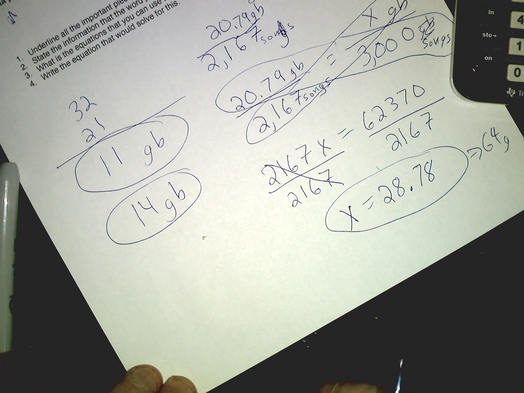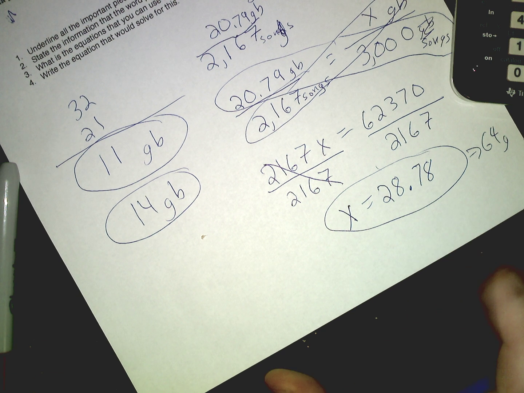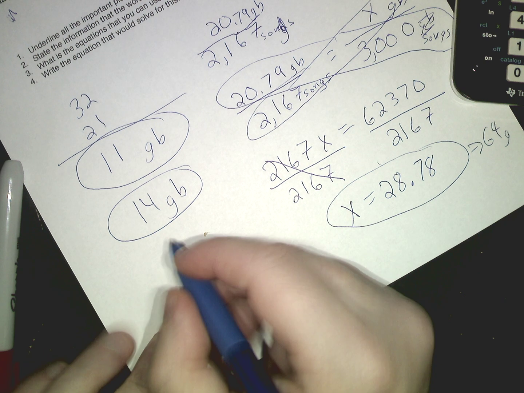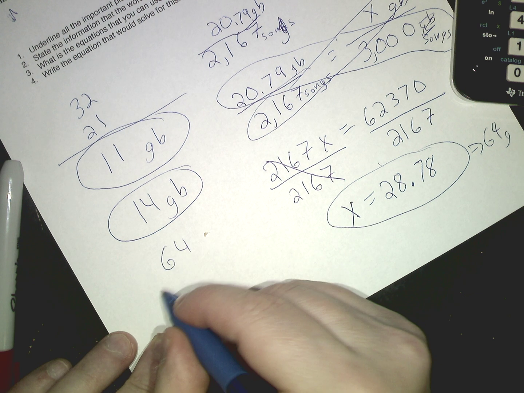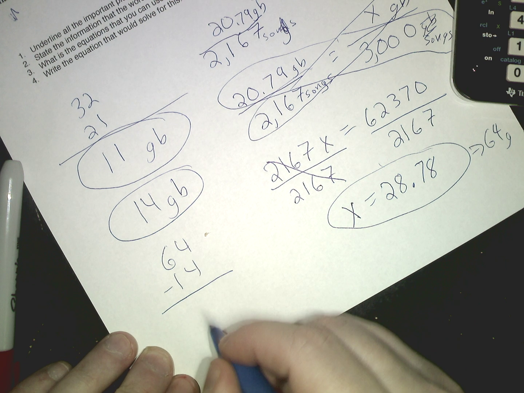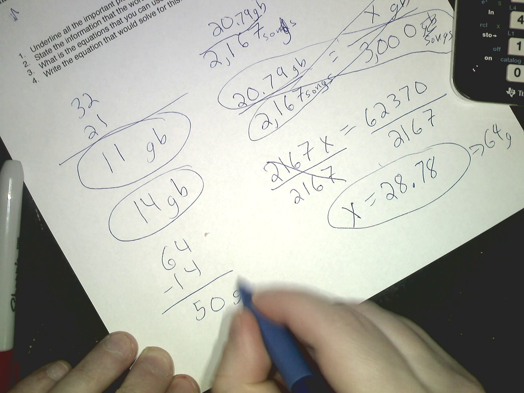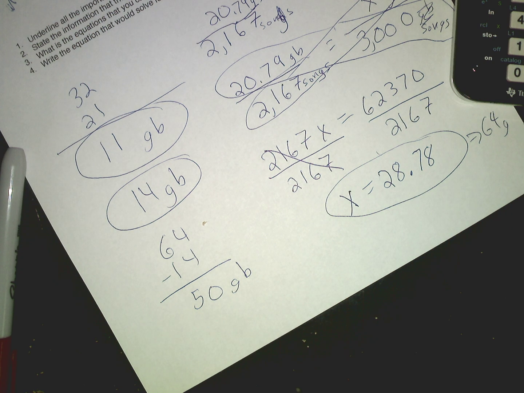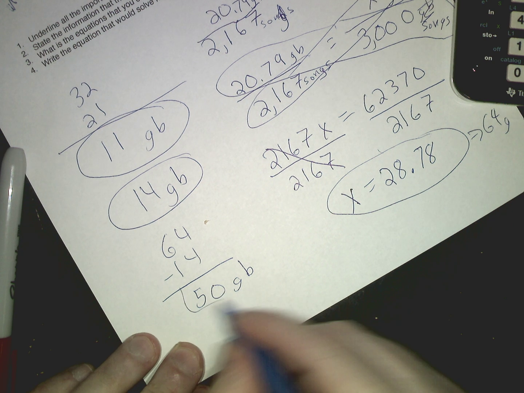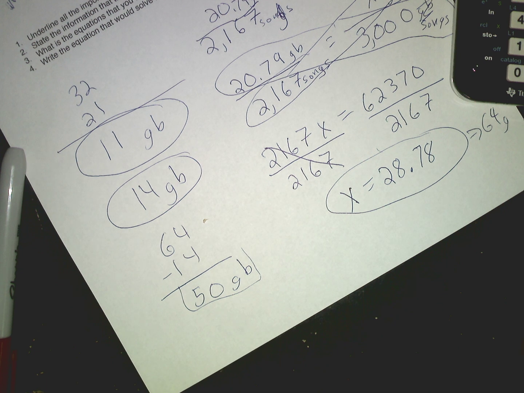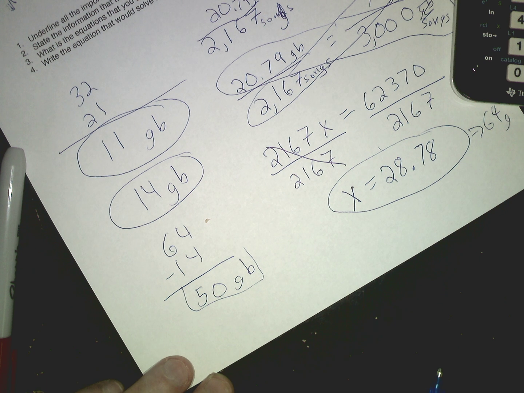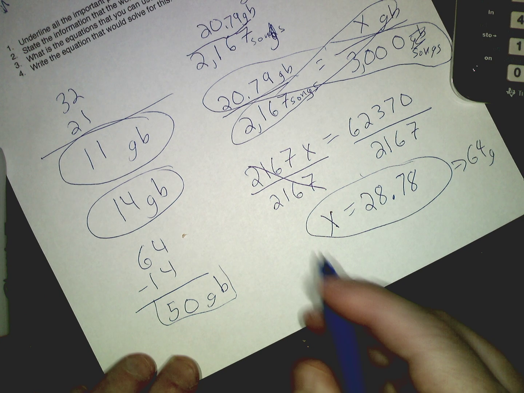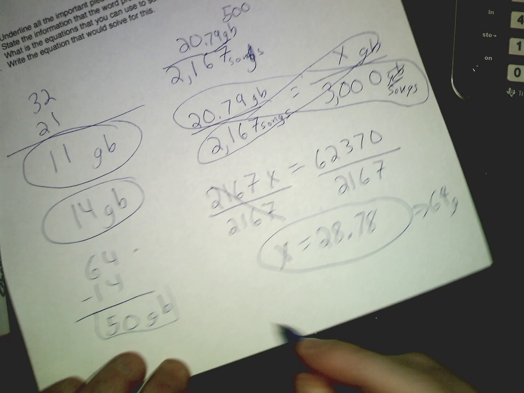That is just going to be my apps and my pictures and whatever. And the rest I want to put music. So how much music can I put on? Well, I'll take 64 minus 14. 64 minus 14 is 50 gigabytes. Now the question is how many songs could I hold if I have 50 gigabytes that I can just dedicate to songs? Well, same thing as over here. Okay, so how many songs can I hold?